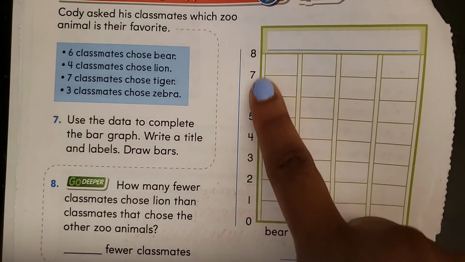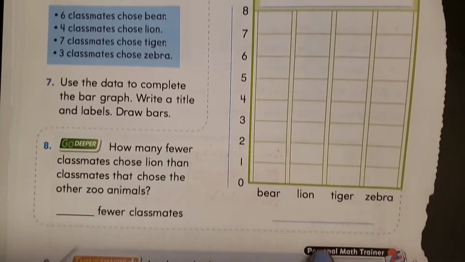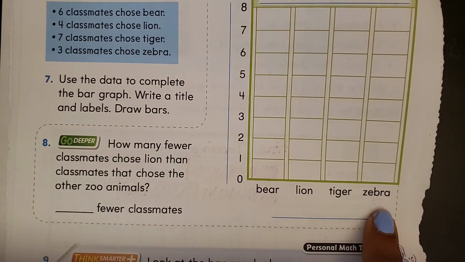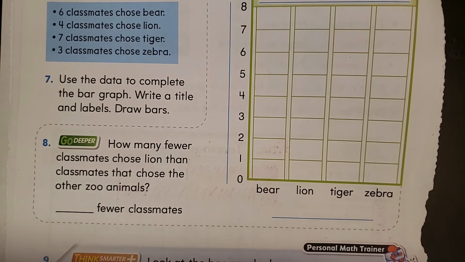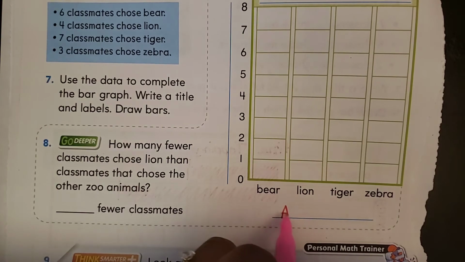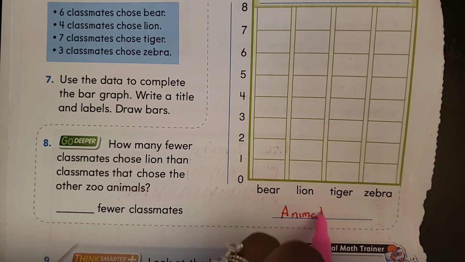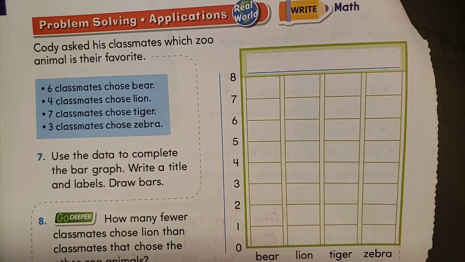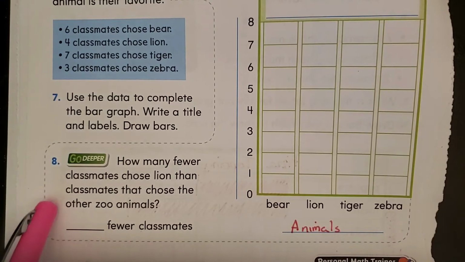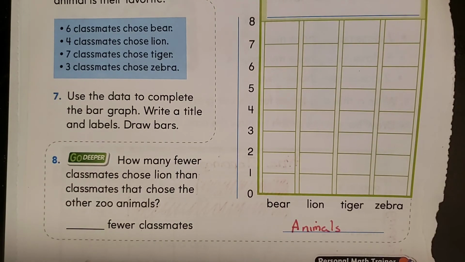It needs to figure out what you are writing here. And down here, bear, lion, tiger, zebra. Well, what would we label this as? I'll give you a part of it. Yeah, that would be animals. So down here, you would just write animals. And then you should be able to figure out what goes here and what goes here for the title. And then you're going to answer the questions that go with it.